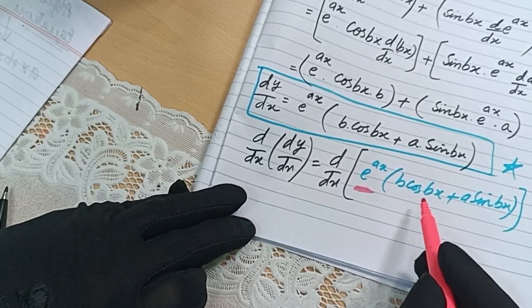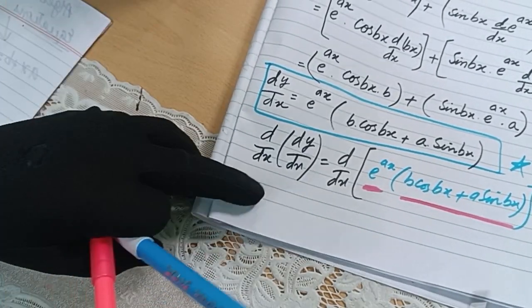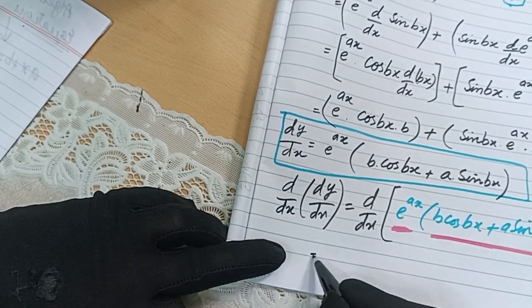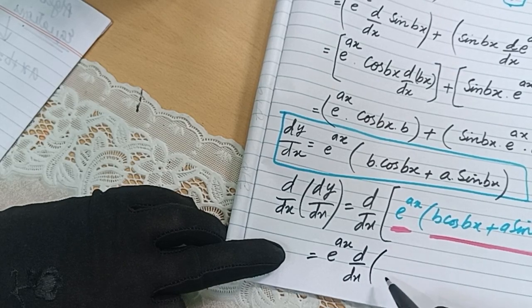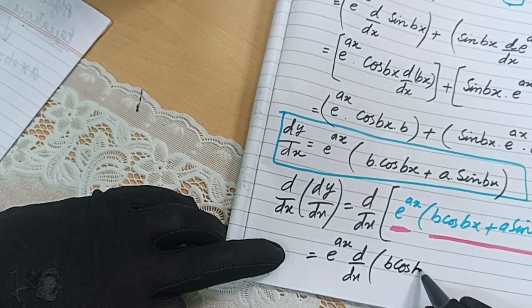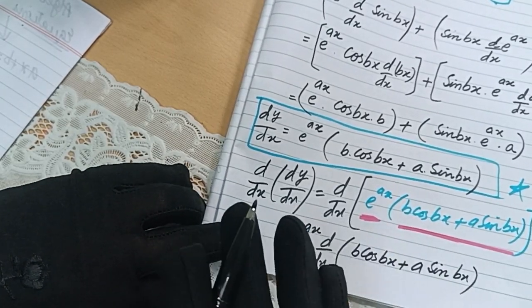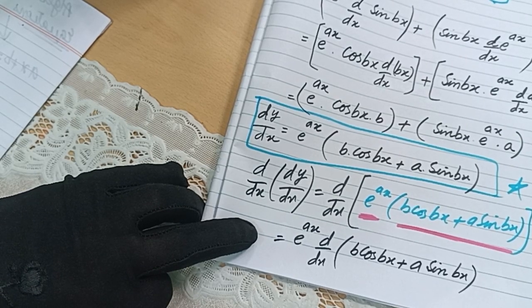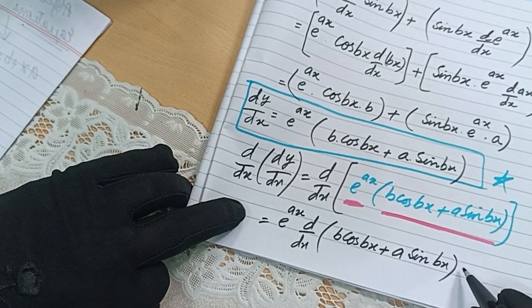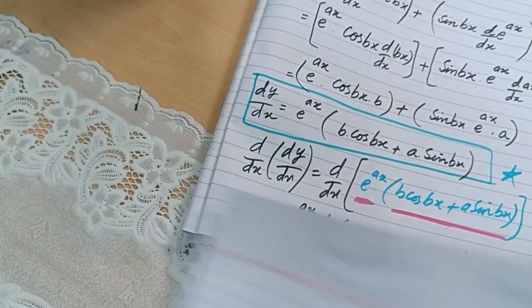This is the first function and this is the second function. I will write the first function as it is and the derivative of the second function, that is b cos of bx plus a sine of bx. We are going very smoothly in the differentiation with the same rule. Plus the second function as it is and the derivative of the first function.